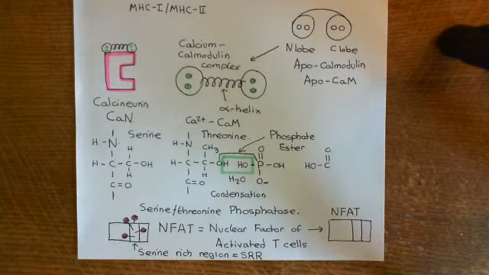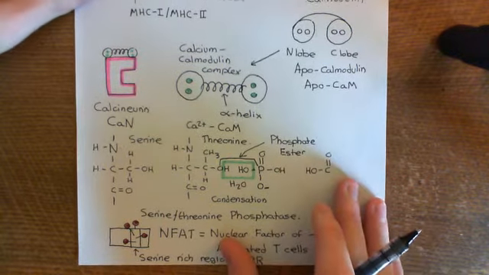Okay, so we're now in a position to look at 3 drugs which work by stopping T-cell activation. So let's start with the first one.